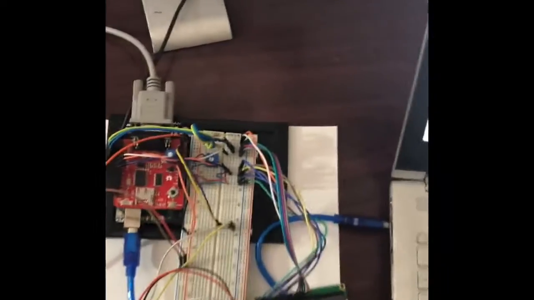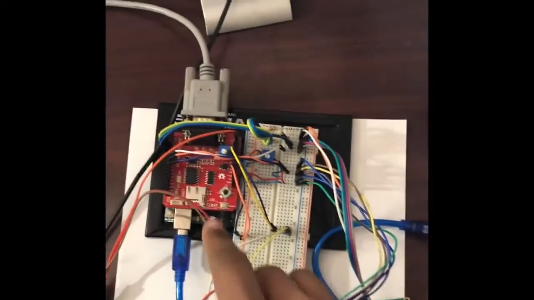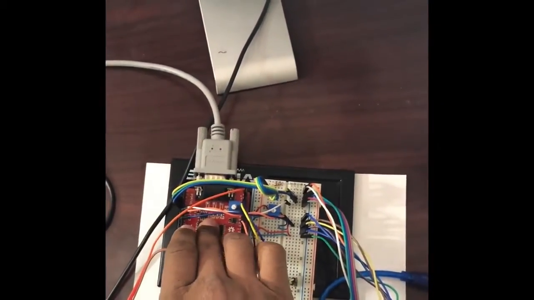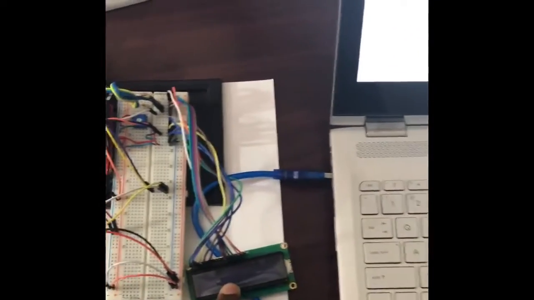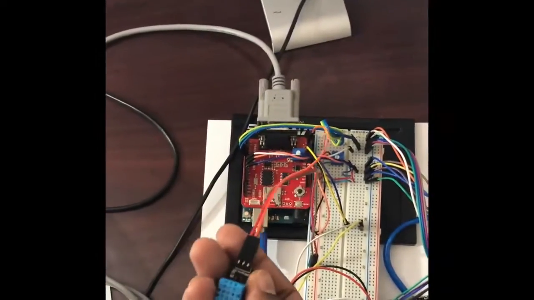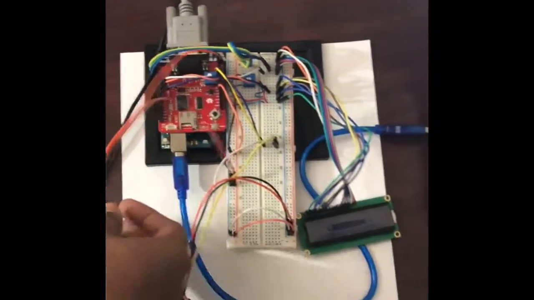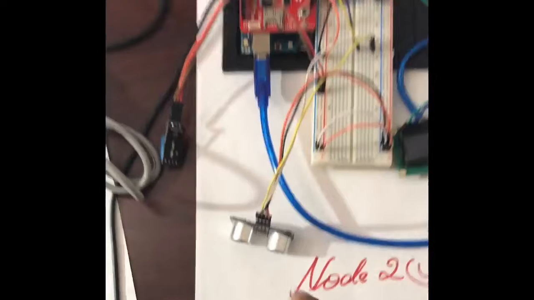And coming to node 2, we are using just an Uno board with SparkFun shield on it, and it has a 16 cross 2 LCD, a DHT11 temperature sensor and a sonar sensor.